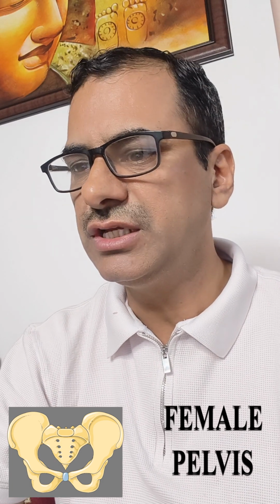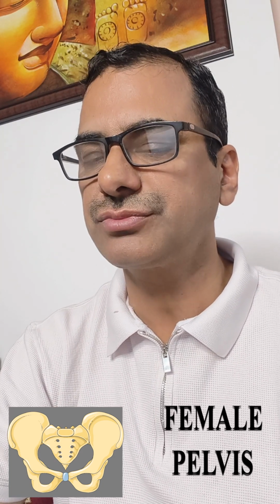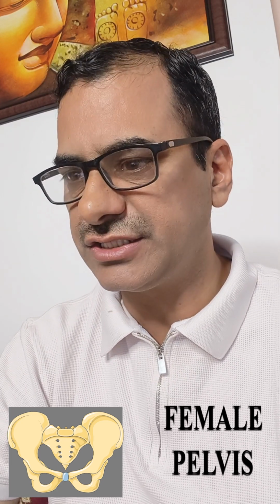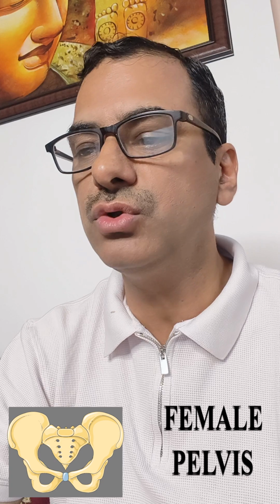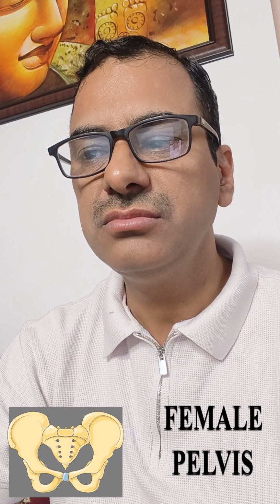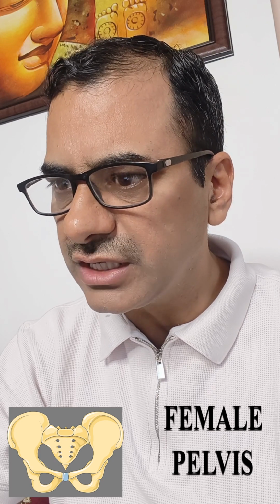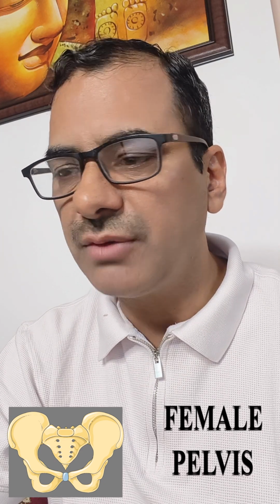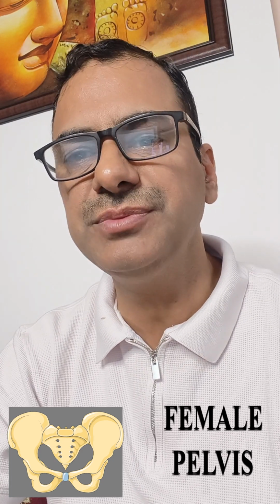So the symphysis pubis is anterior, where the pubic bones meet, the joint of both pubic bones. Then the pubic crest. Here there is a slight projection of the pubic bone, that is known as the pubic crest. Then the pubic tubercle. A crest is an elevated line, and a tubercle is a small projection. Then there is the pectineal line. After the pectineal line there is the iliopectineal eminence, again a broad projection.